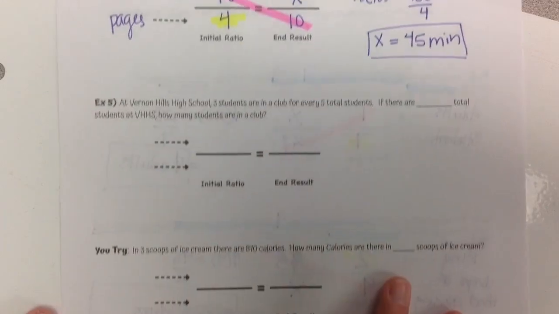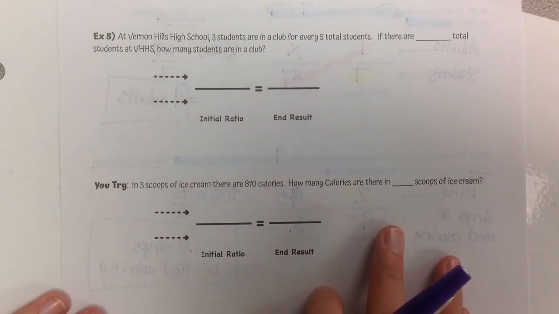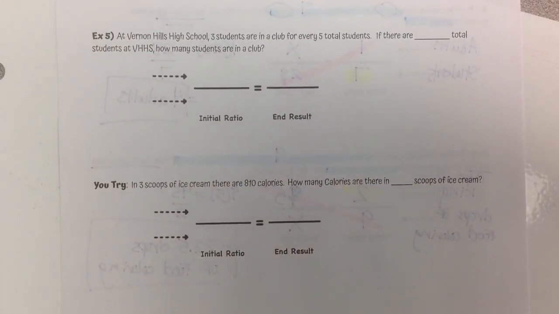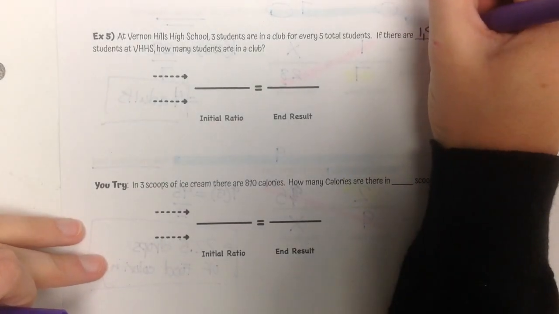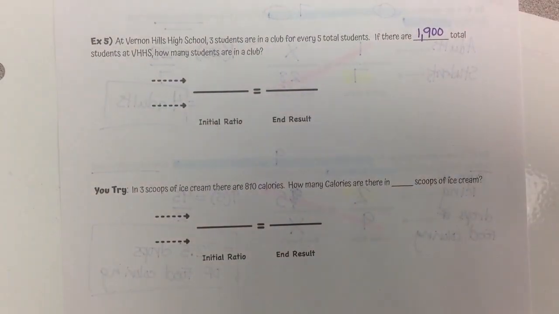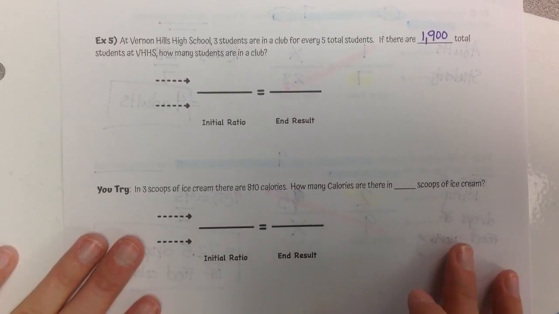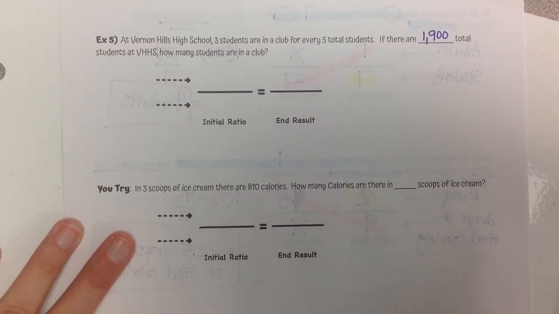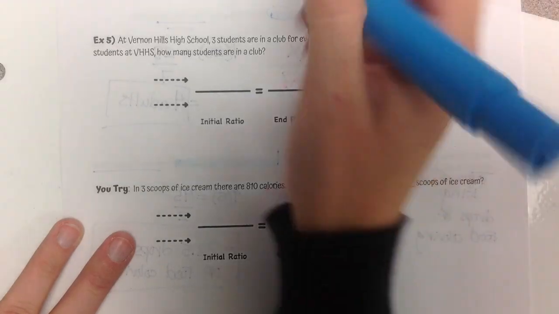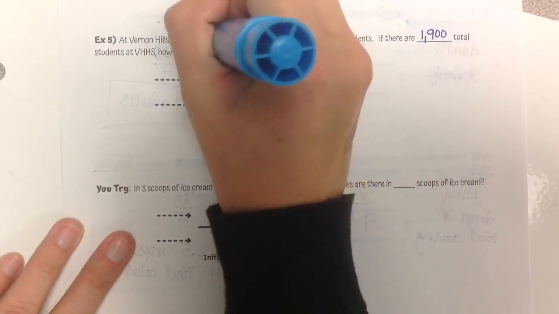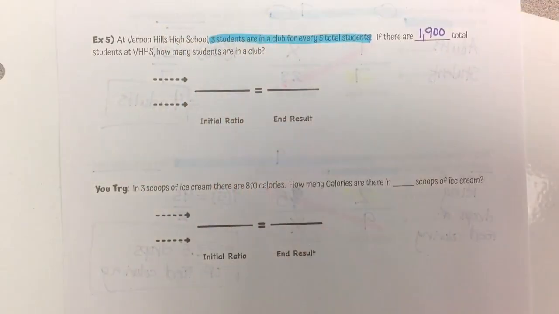All right, one more, and then I'm going to give you one to try on your own. So example 5, at Vernon Hills High School, 3 students are in a club for every 5 total students. If there are 1,900 total students at VHHS, how many students are in a club? So at Vernon Hills High School, 3 students are in a club for every 5 total students. So that's our initial ratio here.